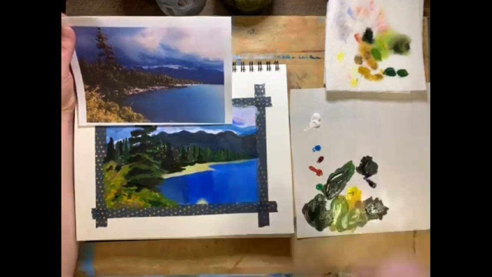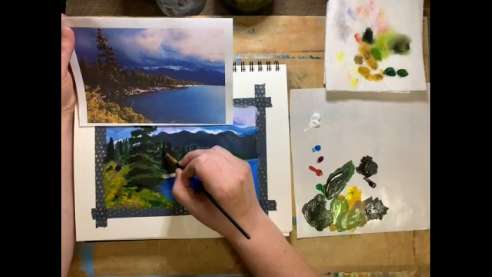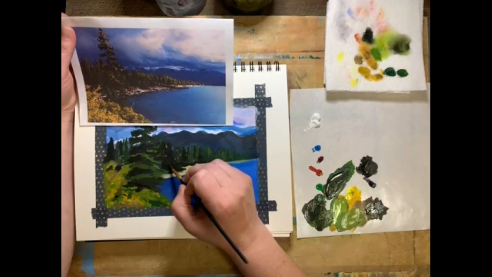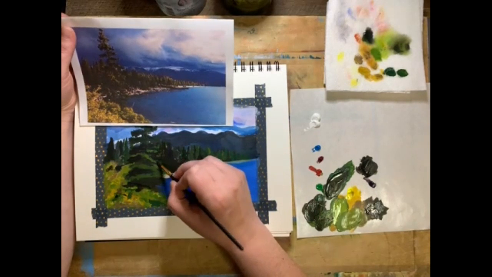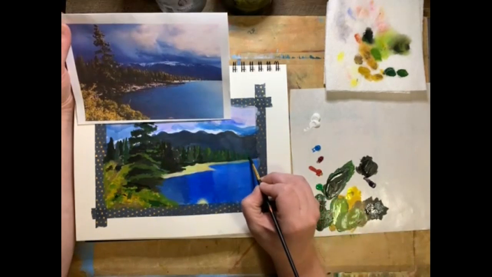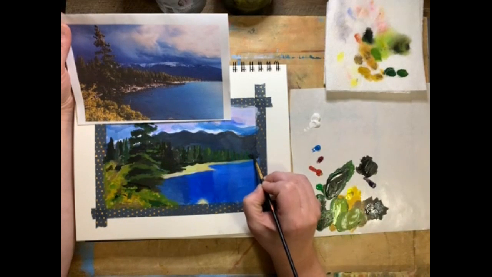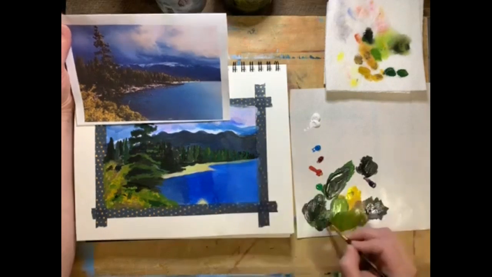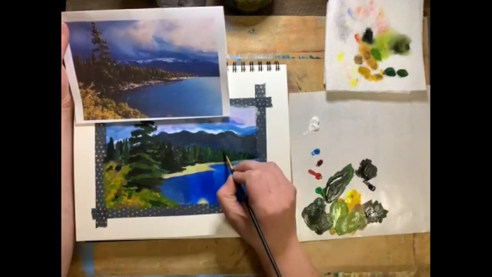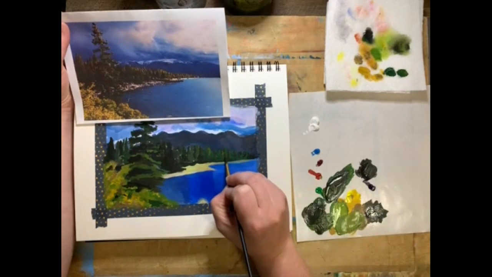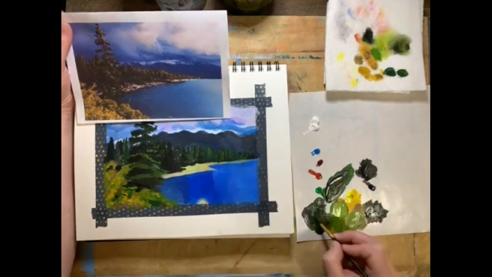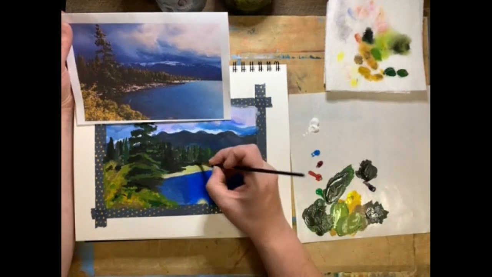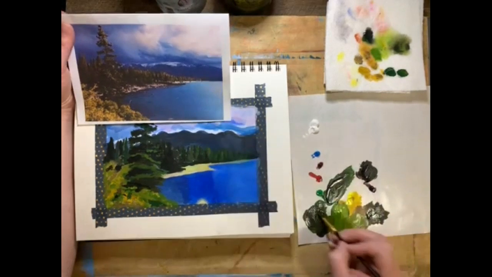This is sometimes where you get implied lines too, where tones and colors tend to blend, even though there would be an edge there. Just imagine it might be there. I'm stacking and layering these different tones of green, so I can create this illusion of dense trees all packed in together.